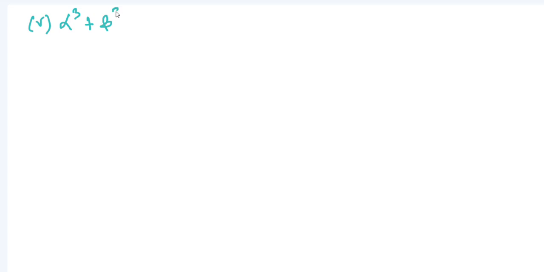Here also we are going to apply the identity, that is alpha plus beta whole cube. You always need to memorize the identities. So what is the identity?